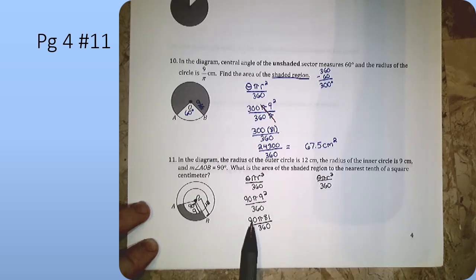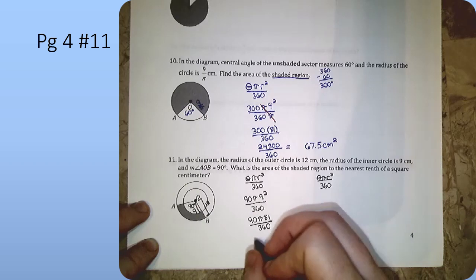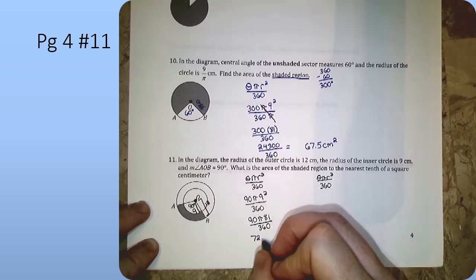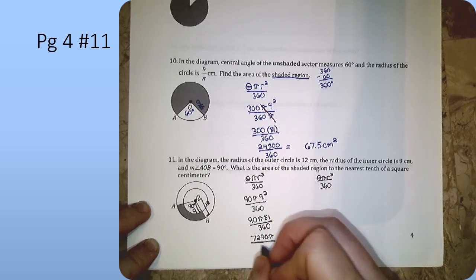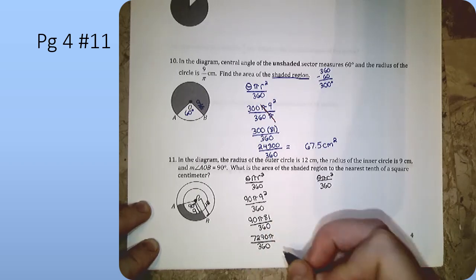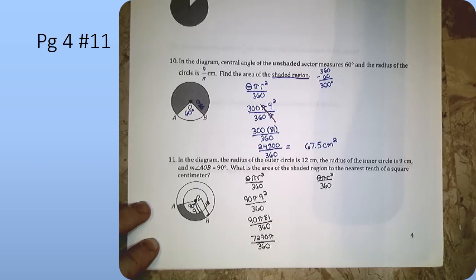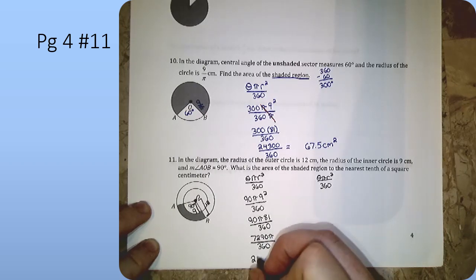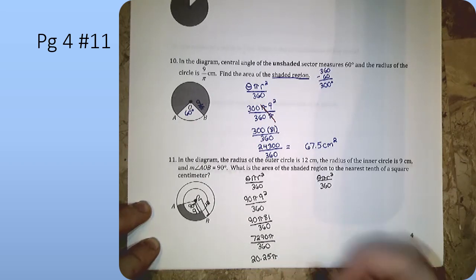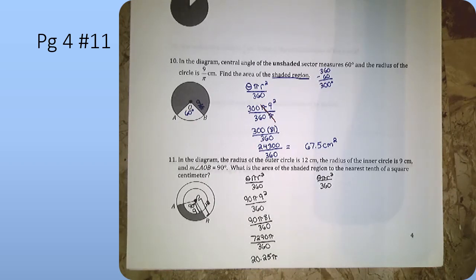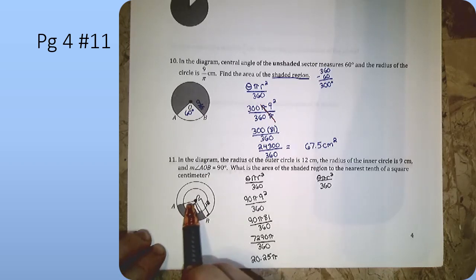When I multiply 90 and 81, I get 7,290 pi over 360. When I do that division, I get 20.25 pi. So that is the area of the small sector here.